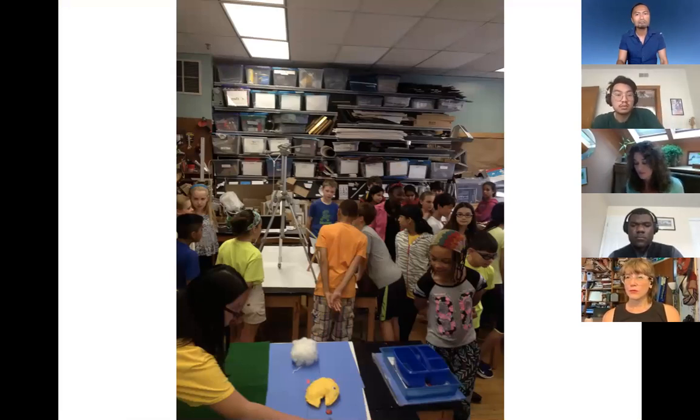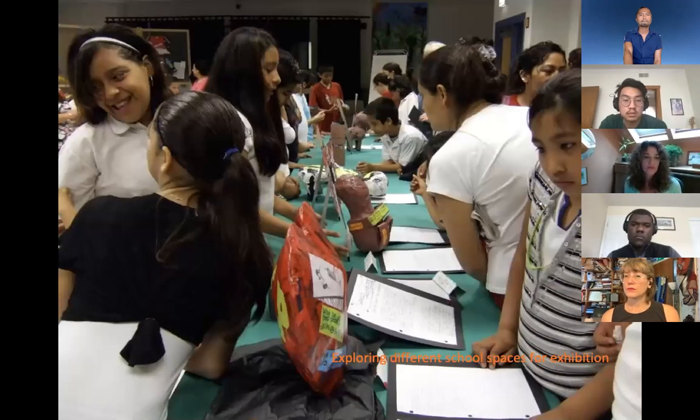They do a curation project every year. This is one of their curation challenges where students brought together objects and things that they made to curate a mini curation at their desk. And this is them presenting projects in the classroom to different classes.